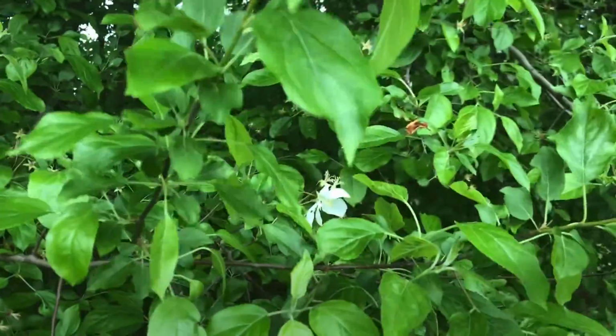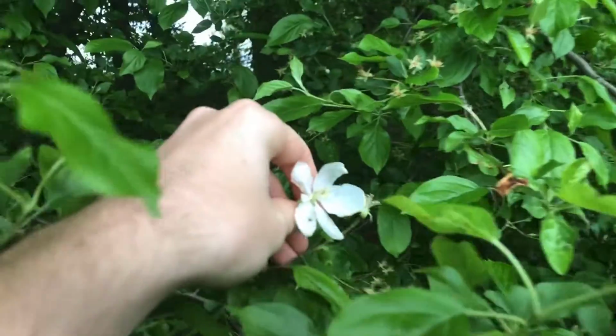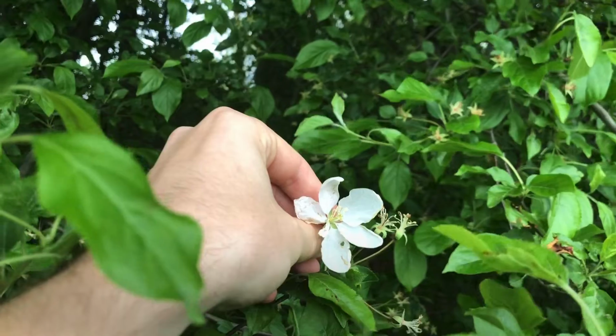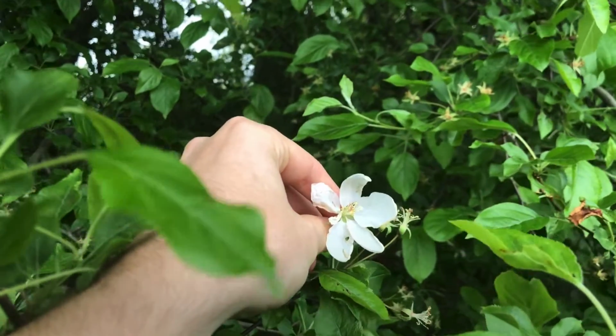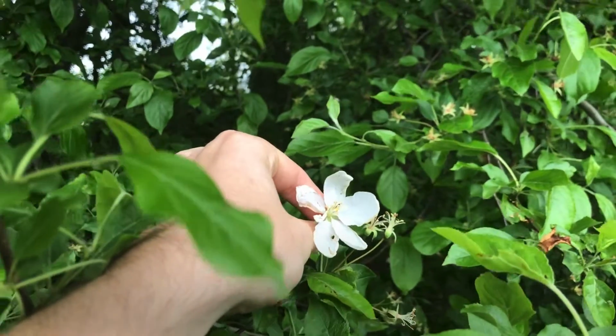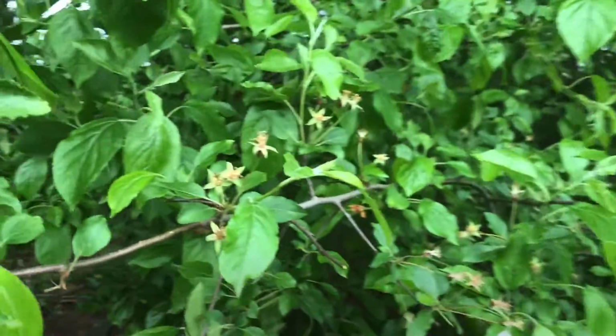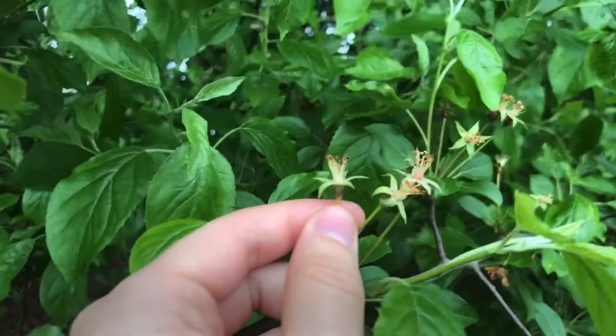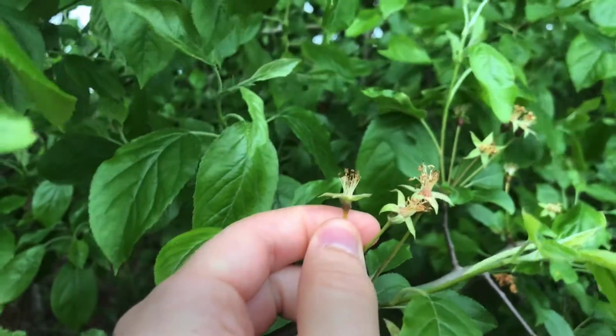And one last thing we can look at is the flowers themselves. Now, the petals are falling off the flowers right now because it is the end of May and they've almost all been pollinated, but here we have one remaining flower and it has 5 petals. And the apple tree will have pink to red to white petals. Here we have the flowers with the petals that have fallen off and they have been pollinated.